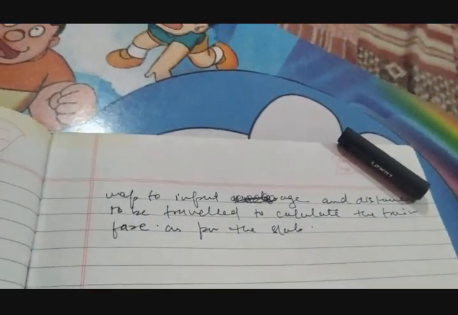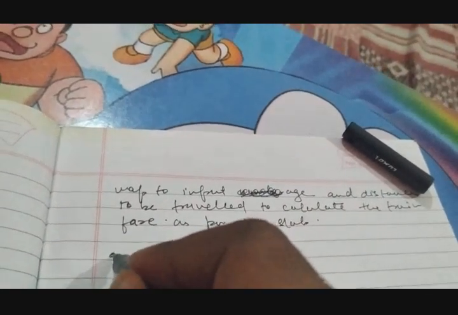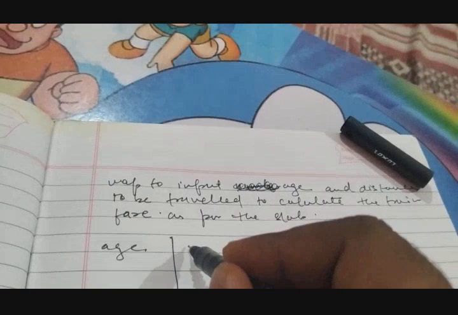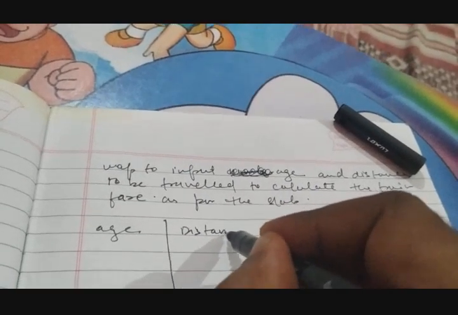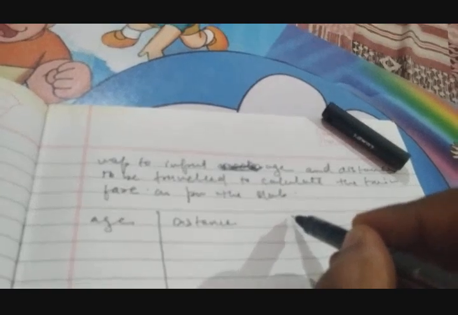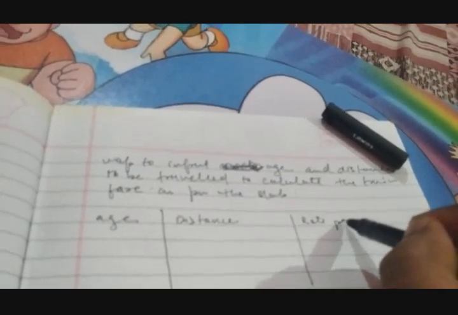Alright, so age, distance, and then rate per kilometer.